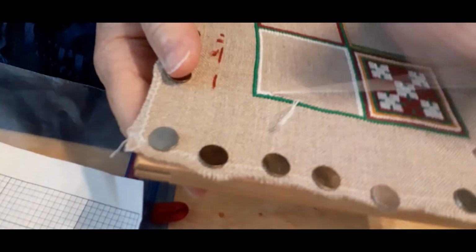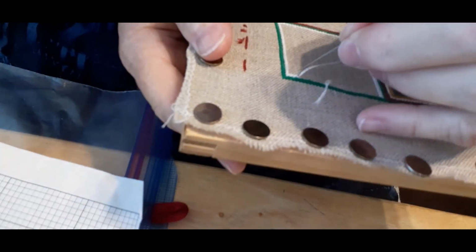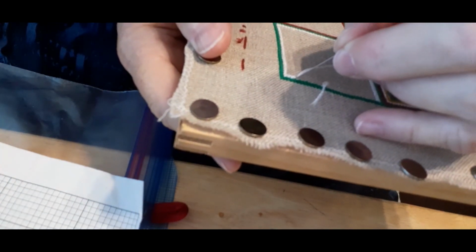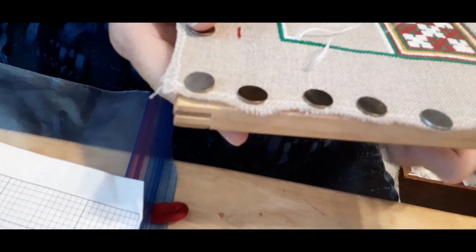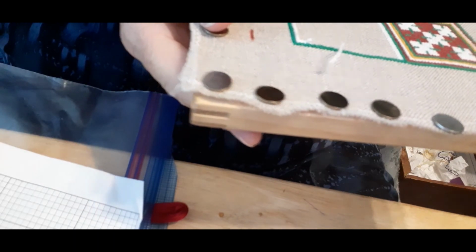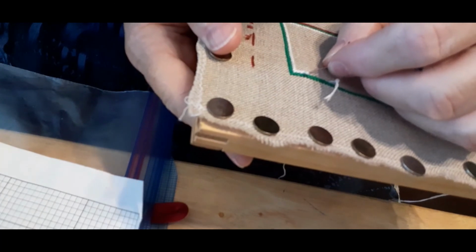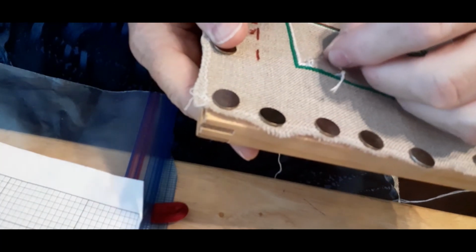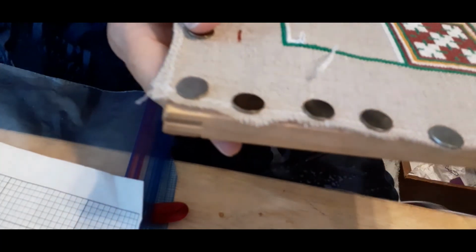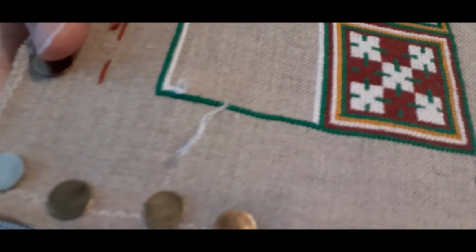Okay, so we're going to pull that up. We're going to go over here. We're going to go down. Ooh, I don't like the way that's looking as it's curling. And you don't want your thread to curl when you're bringing it down. So I'm going to make sure it's all nice and separated.